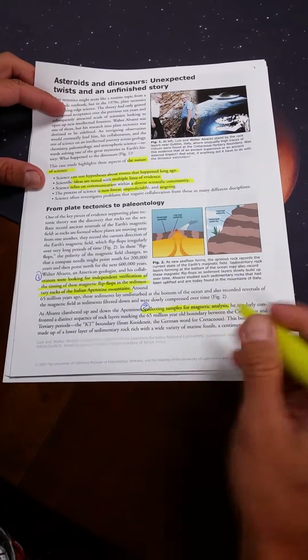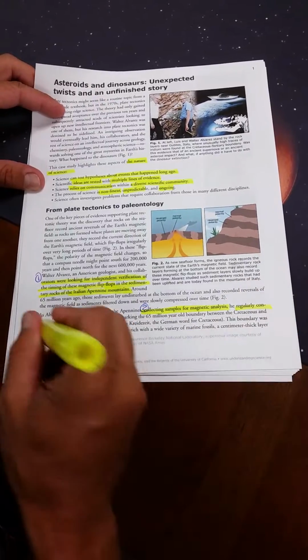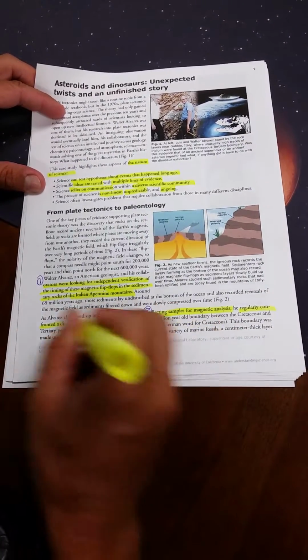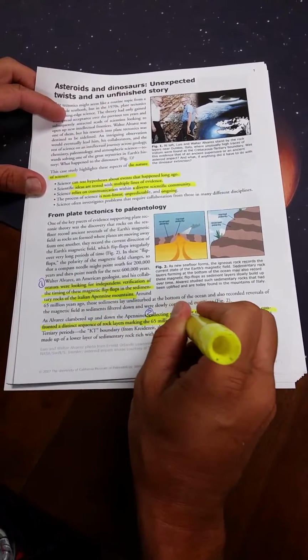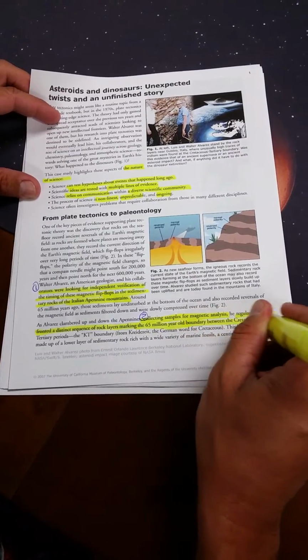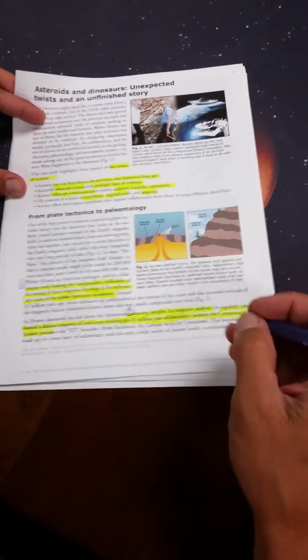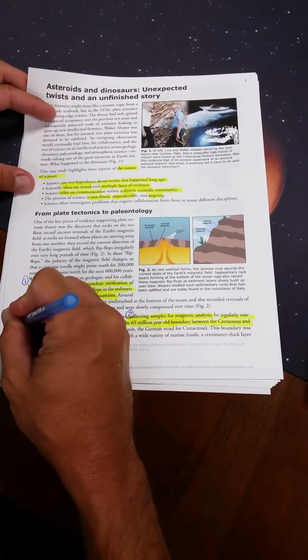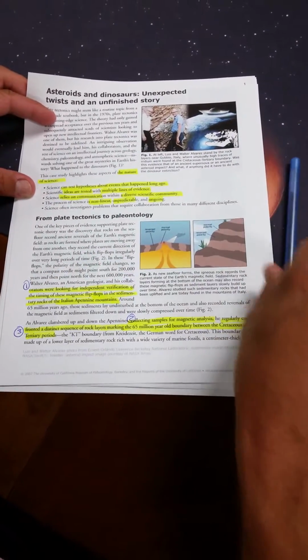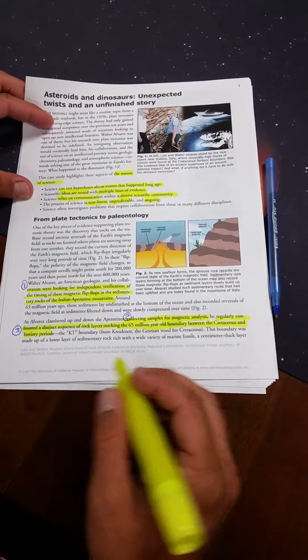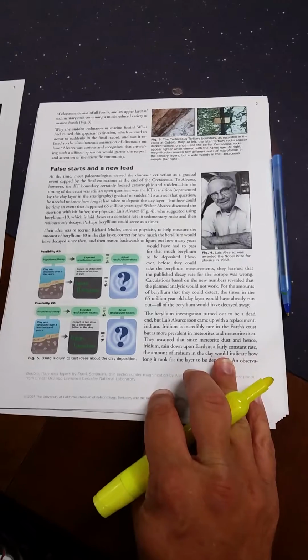He regularly confronted a distinct sequence of rock layers marking the 65 million year old boundary between the Cretaceous and Tertiary, the KT boundary. Okay, so he regularly confronted this. That would be number 3. This boundary was made up of lower sedimentary. It goes into more ideas.